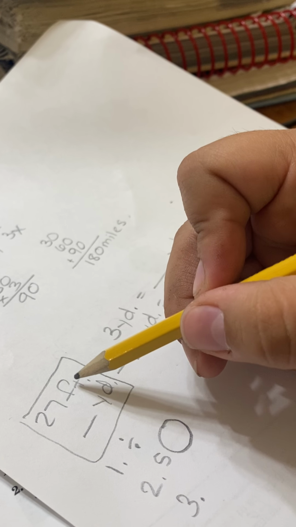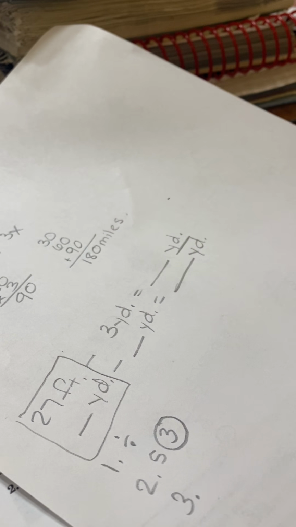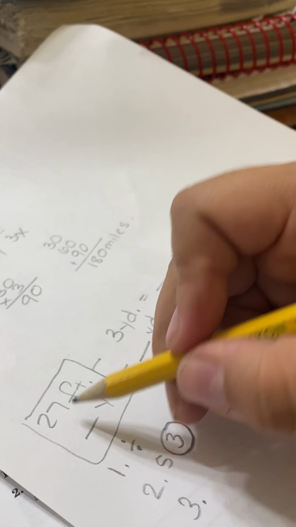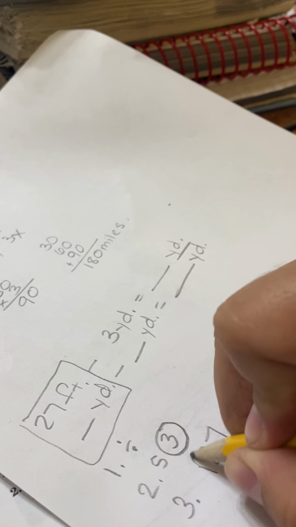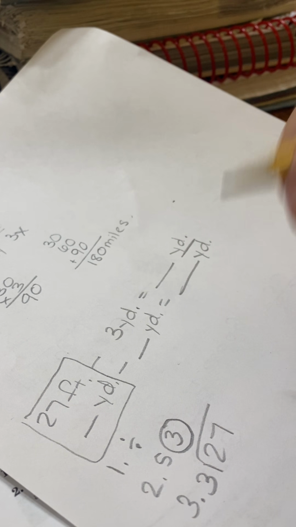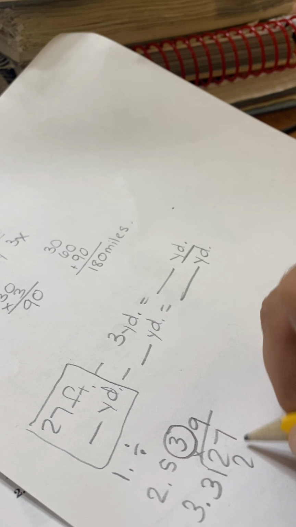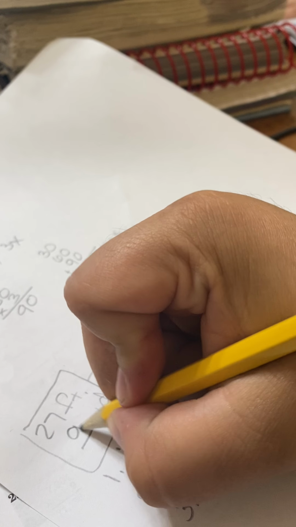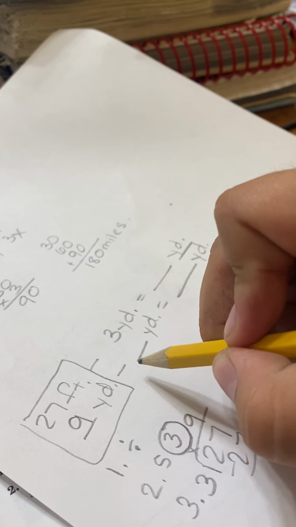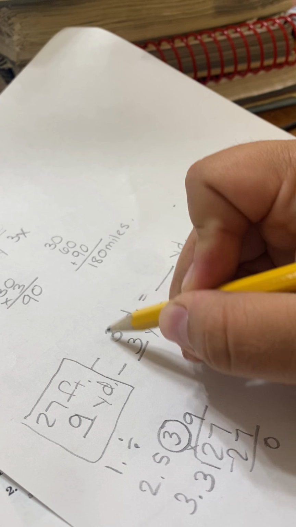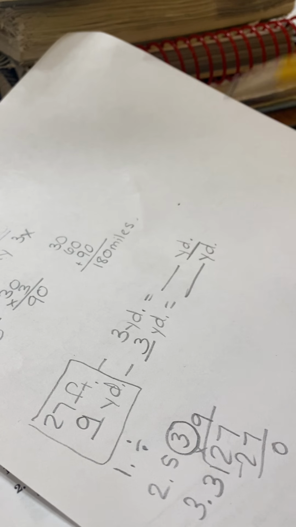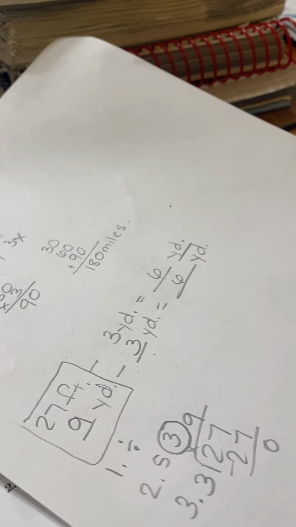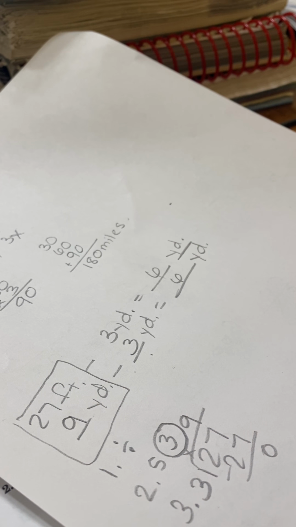And we ask ourselves, how many feet are in a yard? 3. What are we going to divide the 3 by? 27. So 27 divided by 3. My answer is 9, because 9 times 3 is 27. So I'm going to put the 9 inside my box. 9 minus 3, because they already told us that she used 3 yards already. So 9 minus 3 equals 6 yards. So she has 6 yards left.